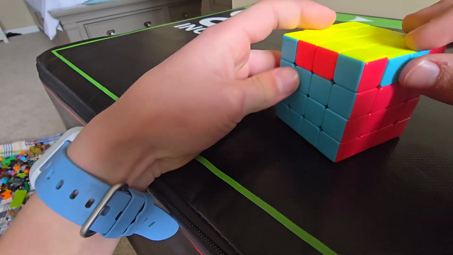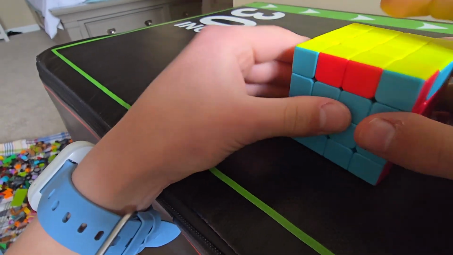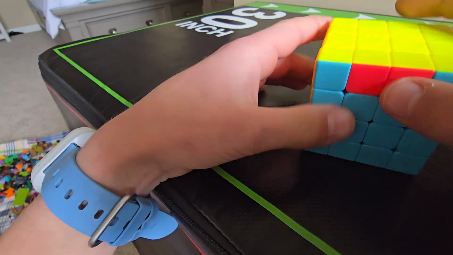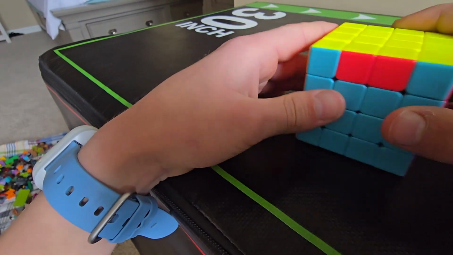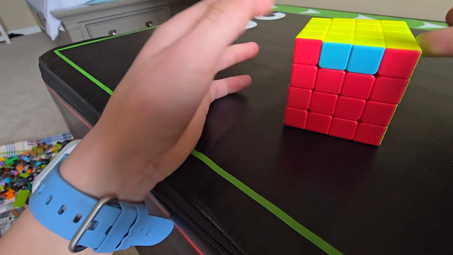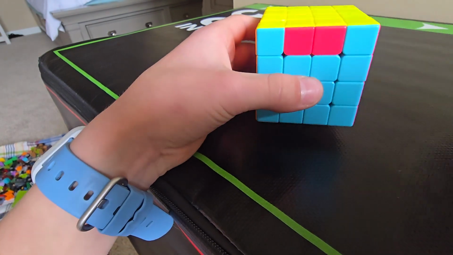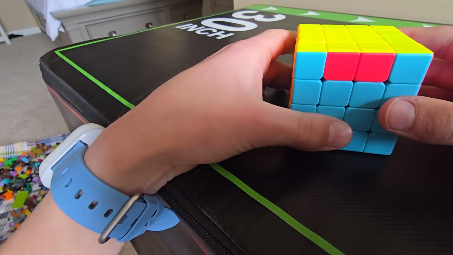If these two edges are swapped adjacent of each other, like blue needed to go here, green needed to go here, wait till after this algorithm.